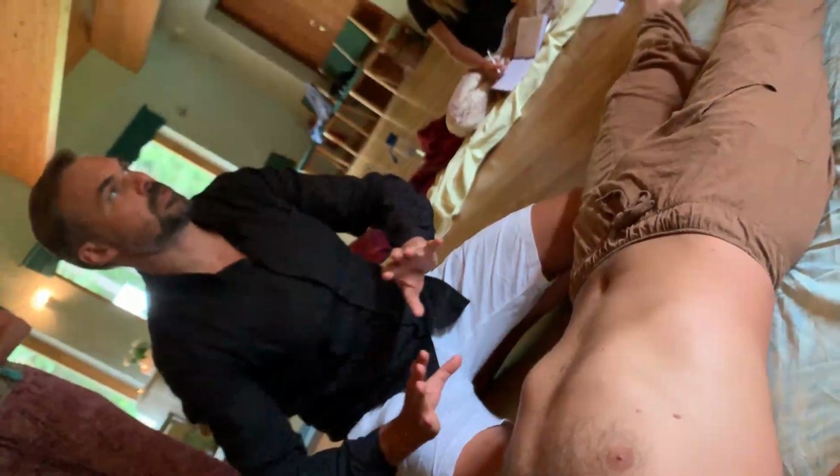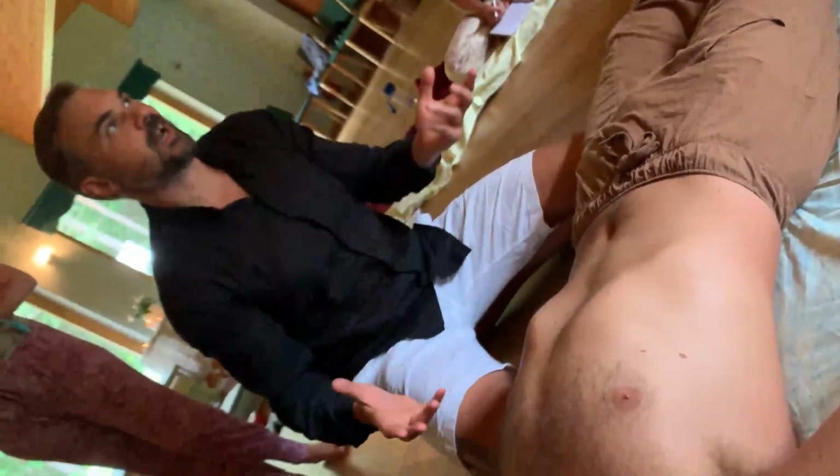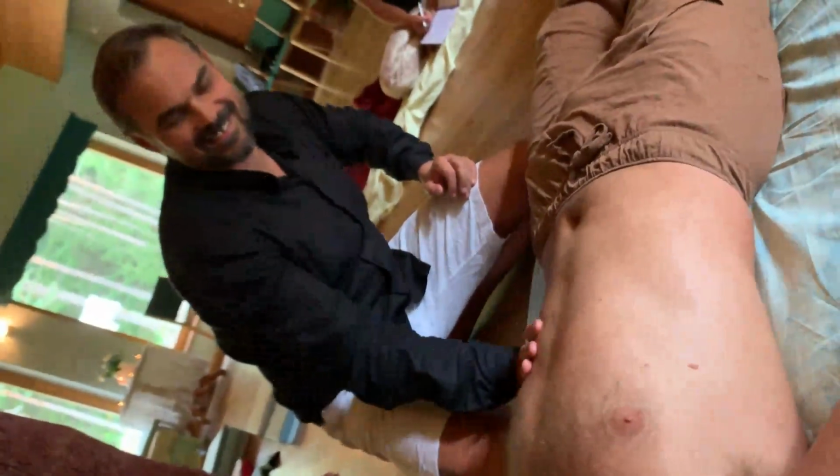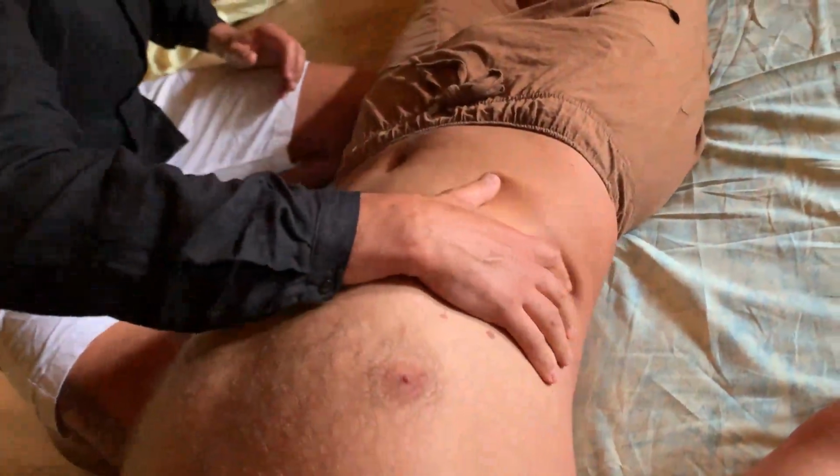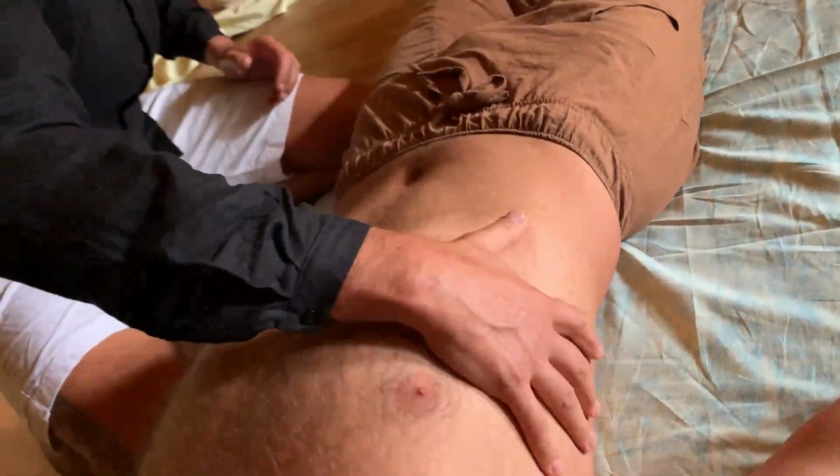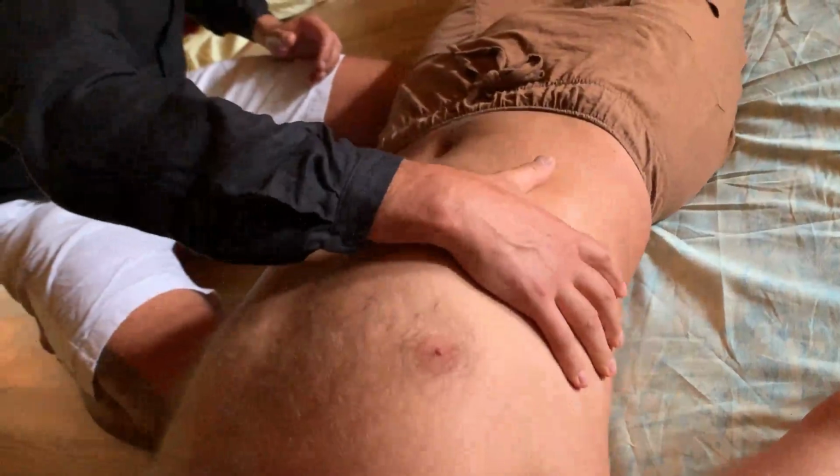You don't want to press this much. He's a young, healthy guy, so you can just give it a go. But be careful, gentle, and see how they feel about it. It is a fragile area, but it's very mobile. It has to be mobile to create space for breath.